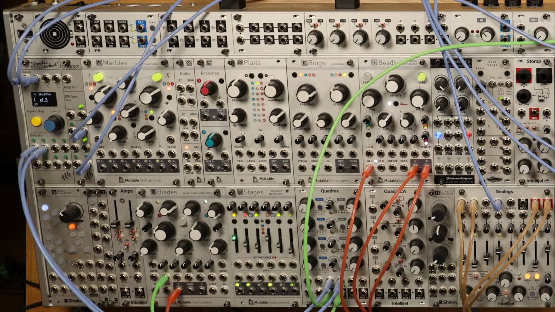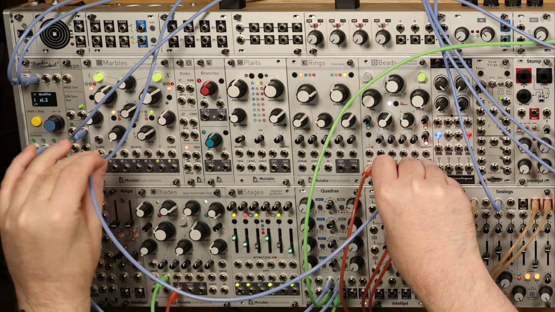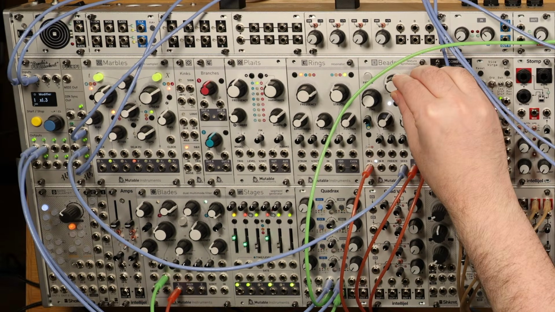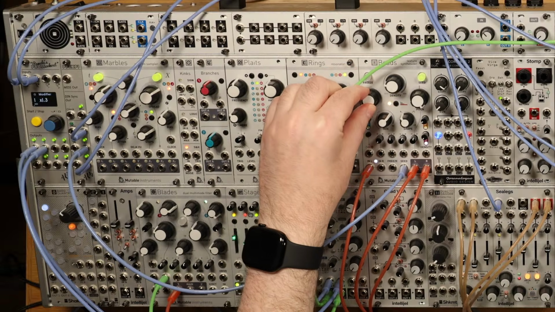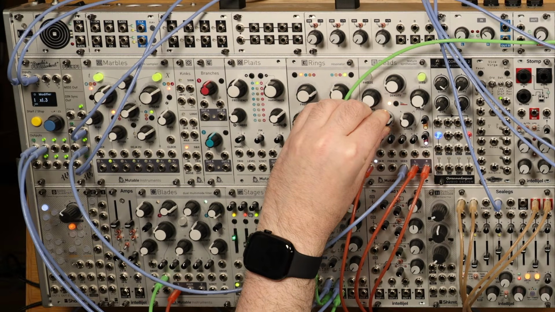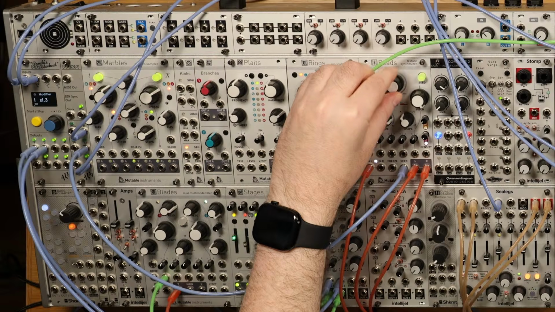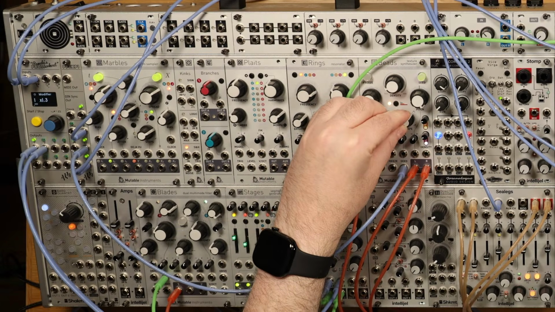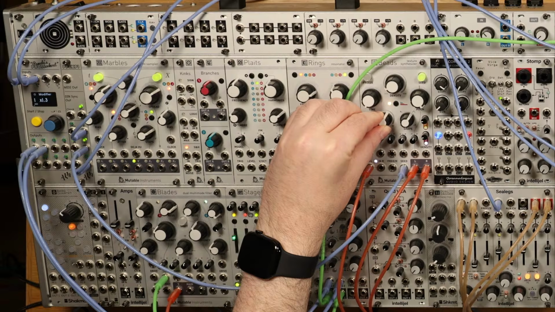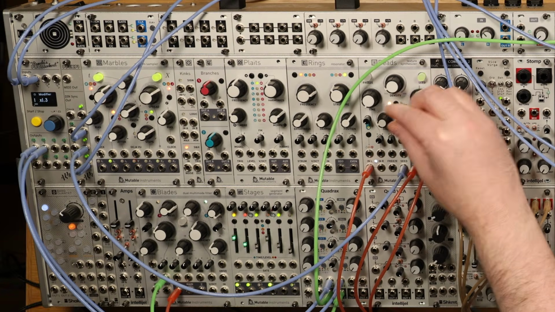And let's give Beads a clock. Grains, trying to get a sound that's not too distracting.